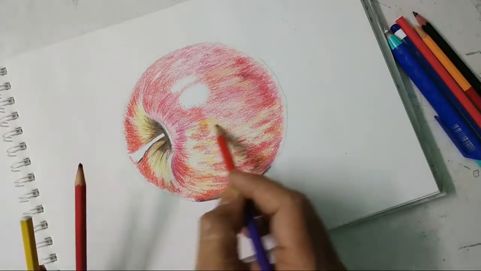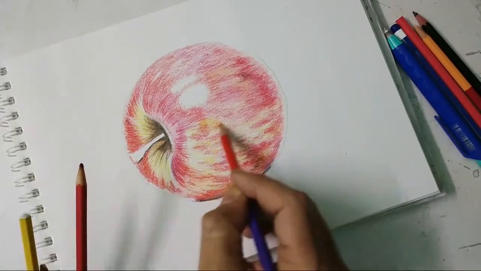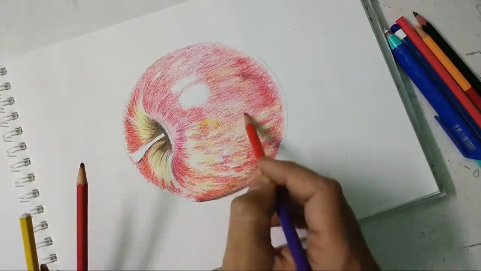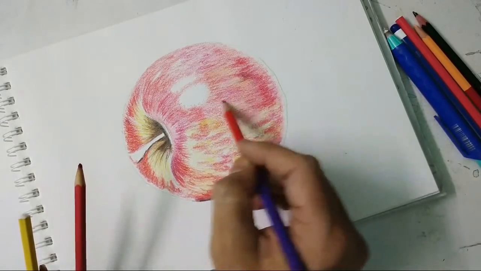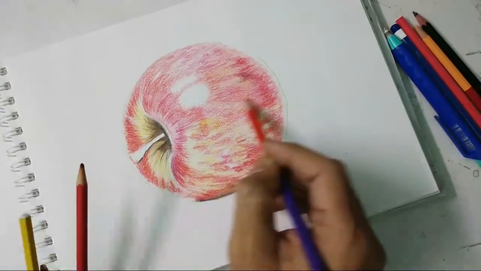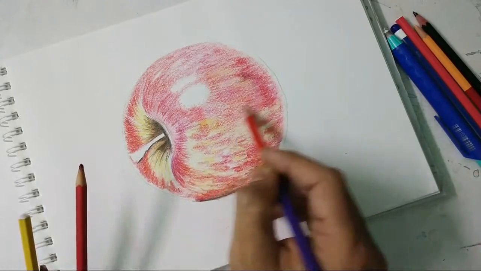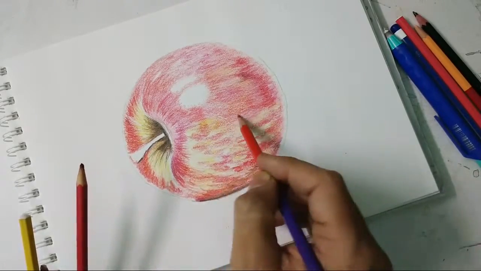And when I rub white over it, it will blend the red with yellow and with the white also. The idea is to get as much similarity to the drawing and to the object.